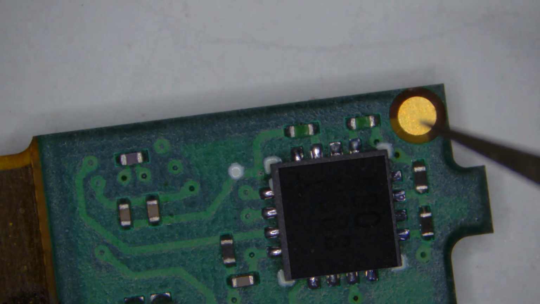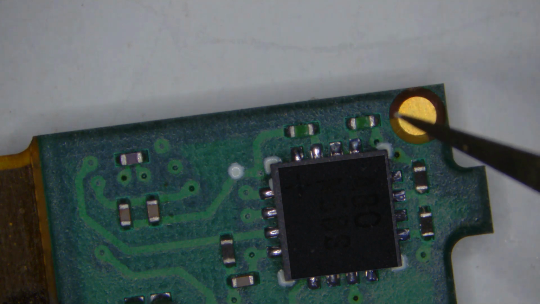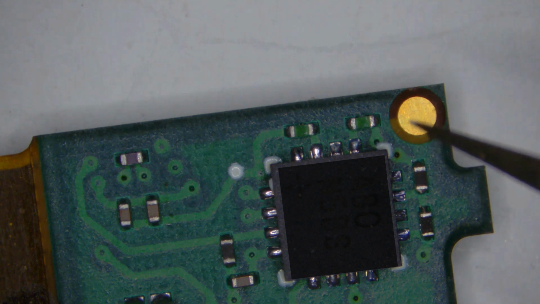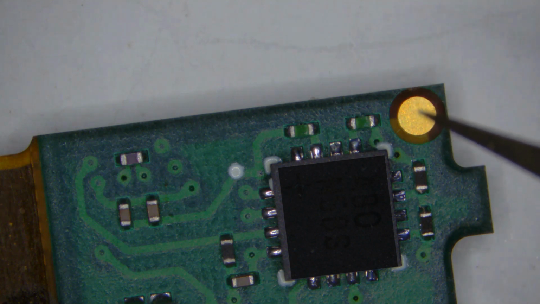Okay, here's a fiducial. What is a fiducial? A fiducial is basically a copper pad, and there's no copper around it, so this is a copper clearance. It's basically a copper pad separated from the rest of the design, just an independent pad, and it's golden color because it has a surface finish applied to it. In this case, it's gold.